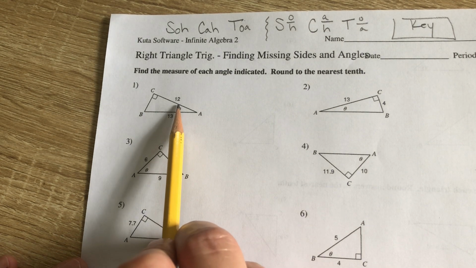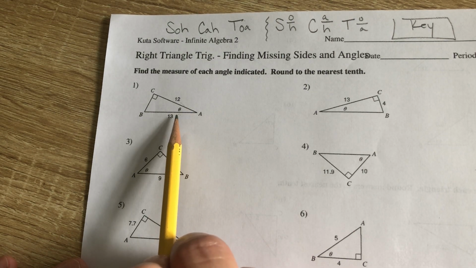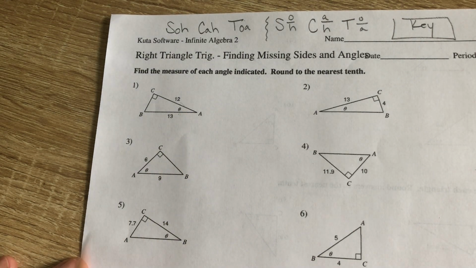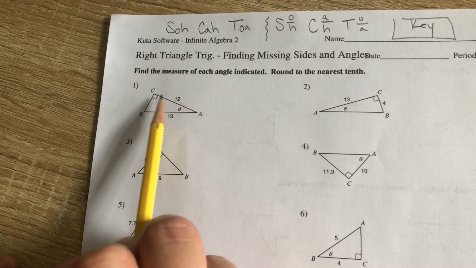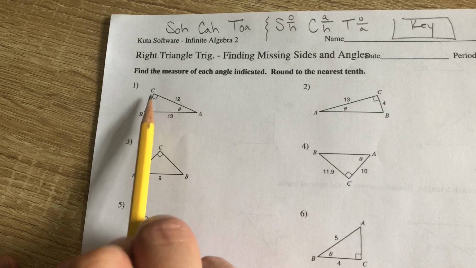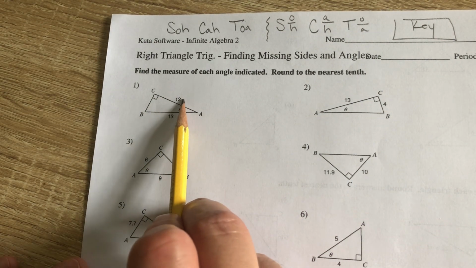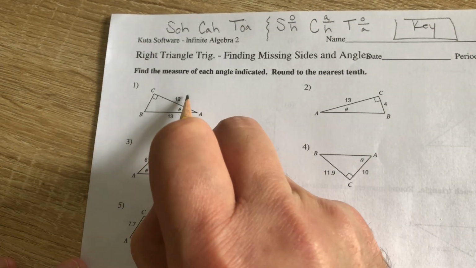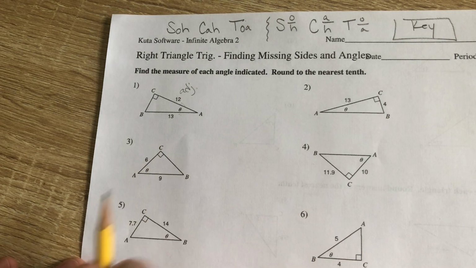Well, again, from a quick look, you physically see the two labeled sides are next to it, but they're not both classified as adjacent. Remember, if you look at the 90-degree angle, the two sides that make up the 90-degree angle are the legs, and that's what we refer to as opposite and adjacent side lengths compared to an angle. So the 12 is the adjacent side to that angle, and the 13 is the hypotenuse.